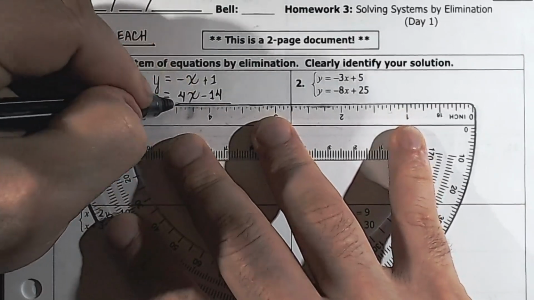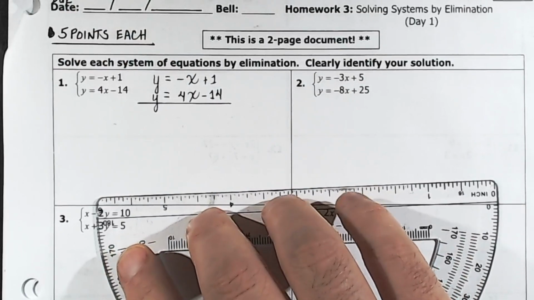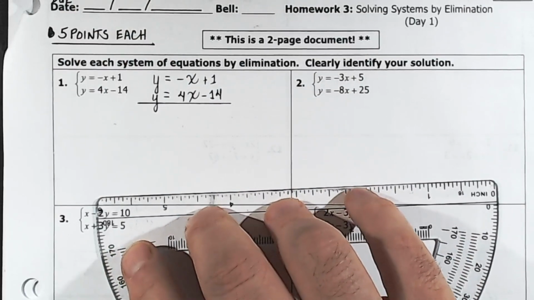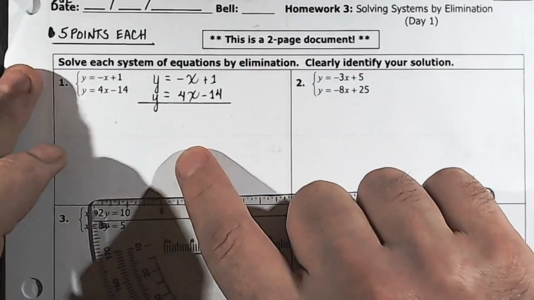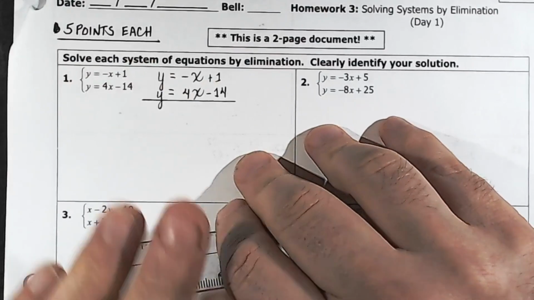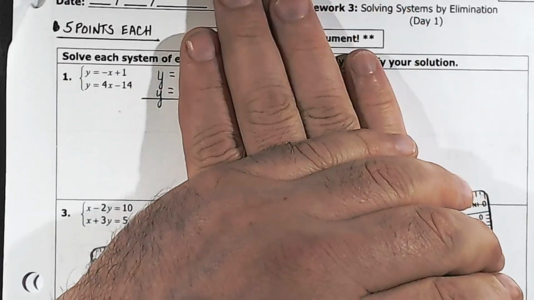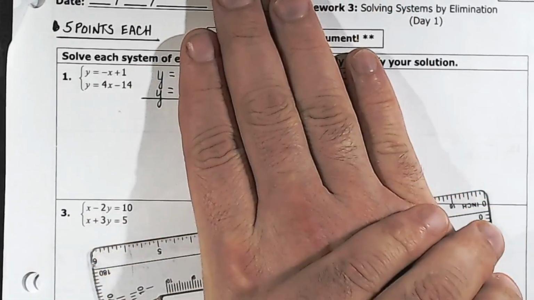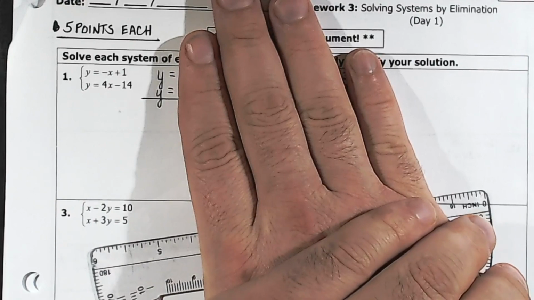Let's draw a line here. And we have to determine what to do with our problem. We have to establish a kind of game plan. So we have to eliminate one of the variables, either y or x. This first problem will take just a moment. If I focus in on the y variables, if I add y plus y, I get 2y. So I haven't eliminated the y variable.